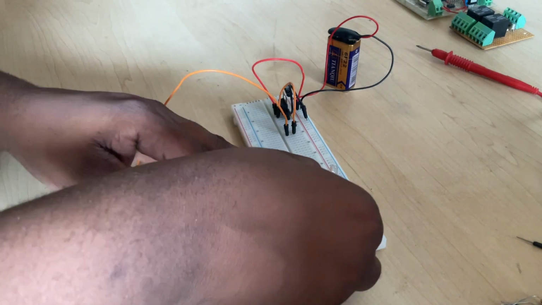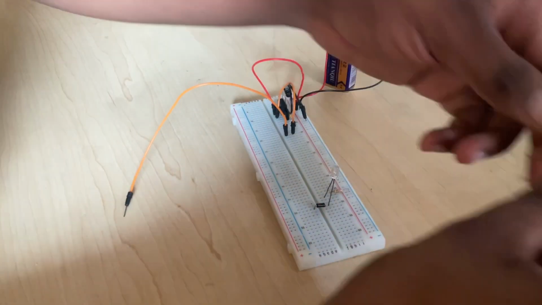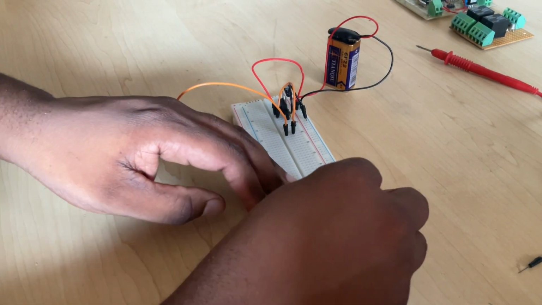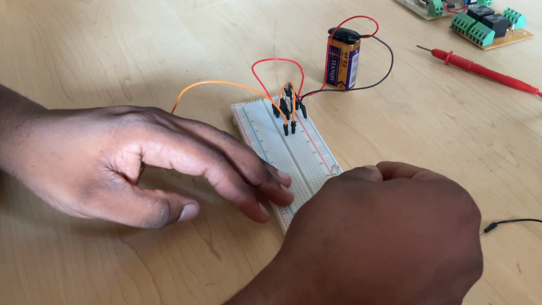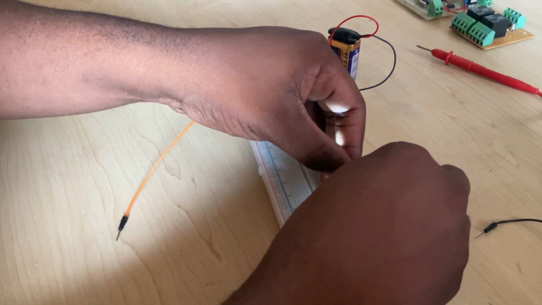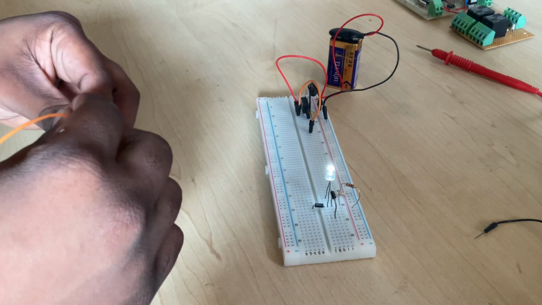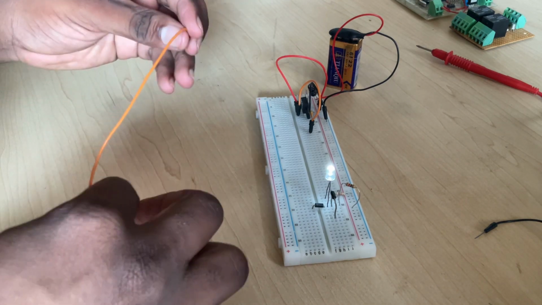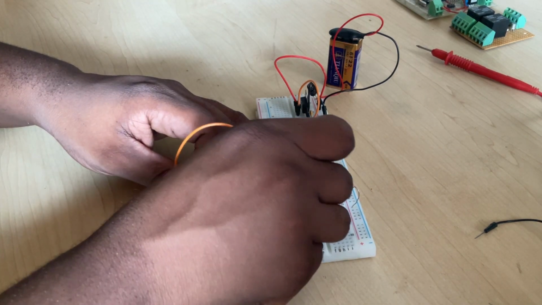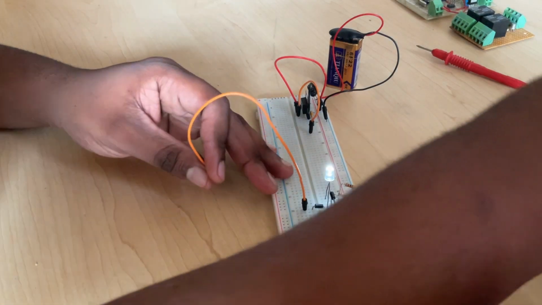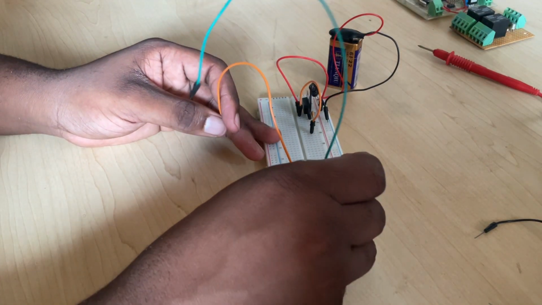The second circuit we're going to build is an AND gate. If you remember, for this circuit to work, for the LED to turn on, both inputs have to be positive. So we're going to use the orange wire to apply an input to terminal A, and then we're going to use a green wire to apply an input to terminal B.